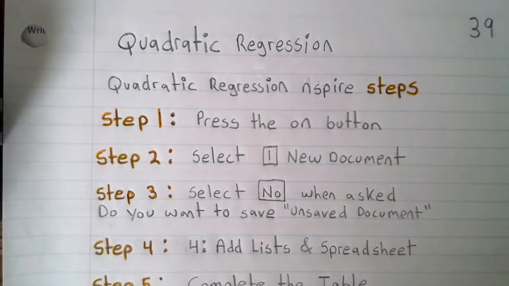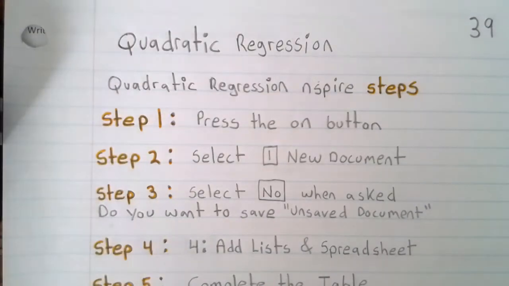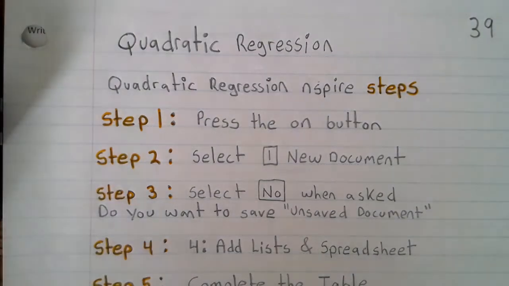Quadratic Inspire steps. Now at this point, if you don't have an Inspire, you can watch this video without it, and then you can use the Inspire to complete the steps. Or you can wait until class to watch this video with you and you have Inspire, or you can just go to Walmart right now and buy an Inspire so you can follow along. You kind of decide at this point when you watch the video, okay?